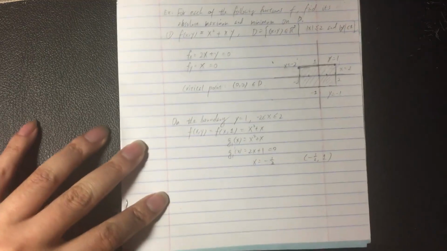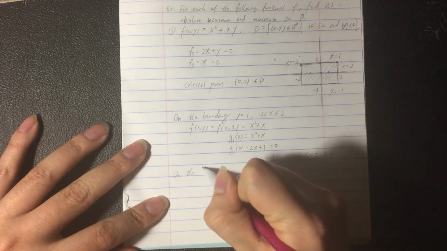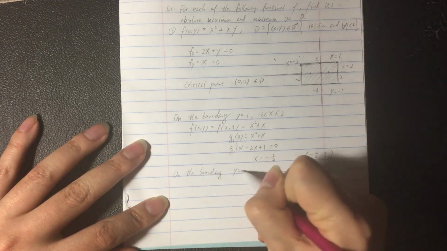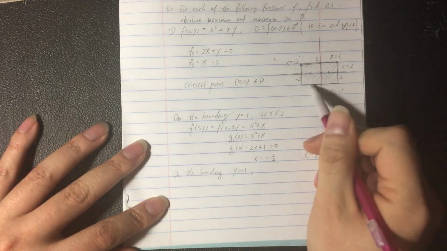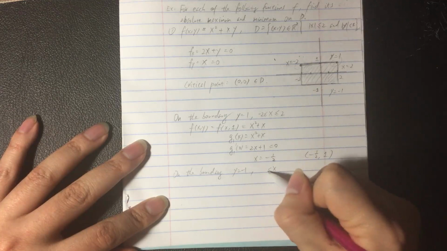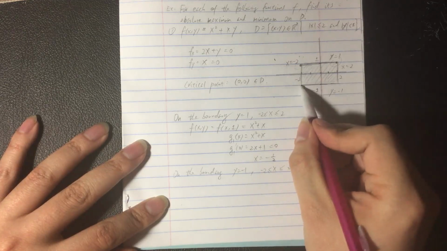Next, on the boundary y equal to -1, x is also between -2 and 2.